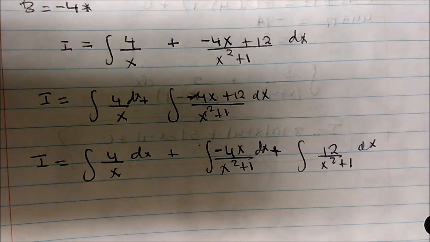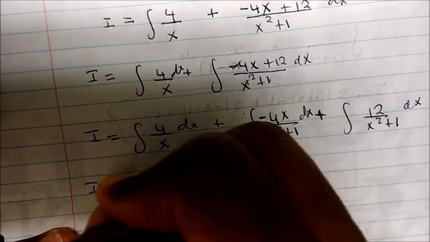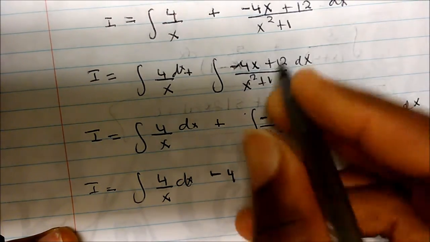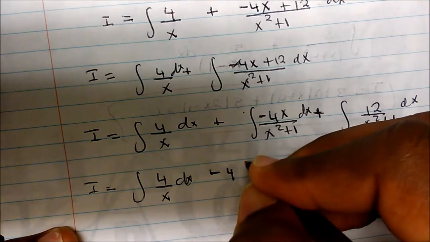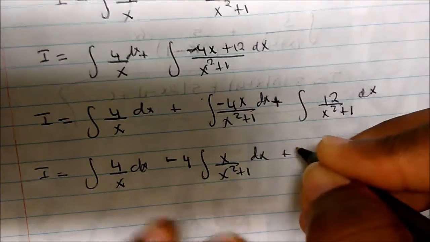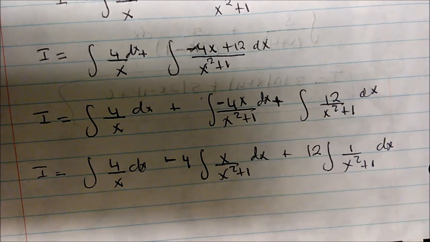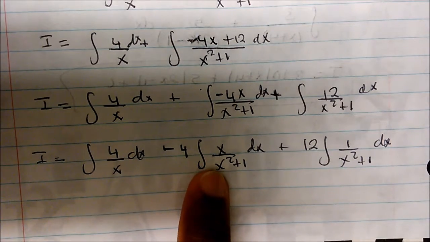We split it up into 2 by distributing the integral sign equally between the numerators, and we bring our denominators with us. Okay, and so if I factor out a constant on both sides, my integral will be given as the integral of 4 over x dx minus 4. Again, all I'm doing is taking out my constants. This will be -4 times the integral of x over x squared plus 1 dx plus 12 times the integral of 1 over x squared plus 1 dx. What we should recognize by now is that this is the integral of tangent inverse. Okay, what about this? Well, this is u substitution.